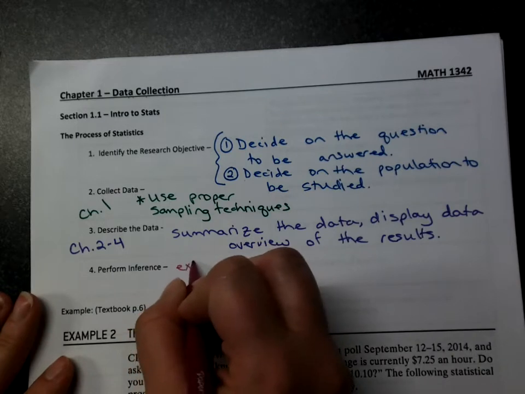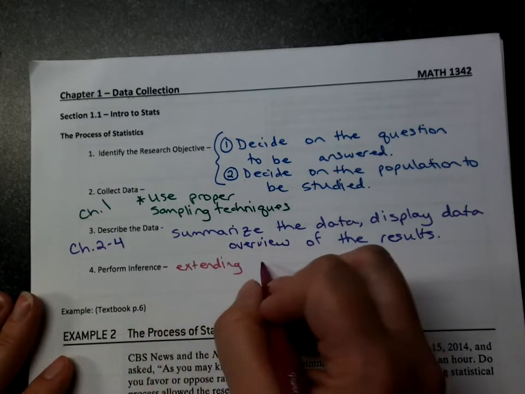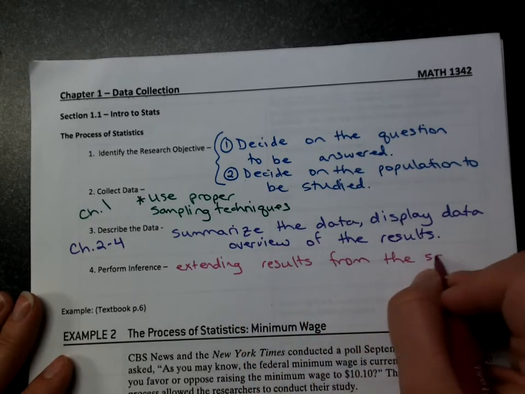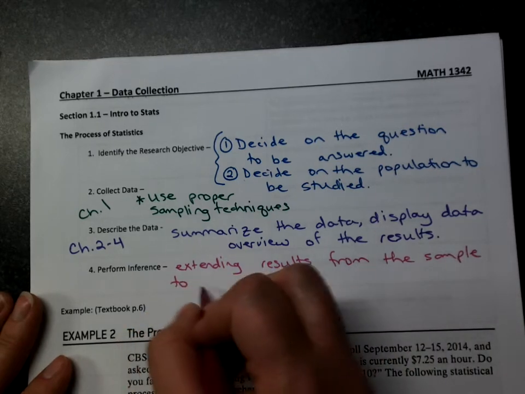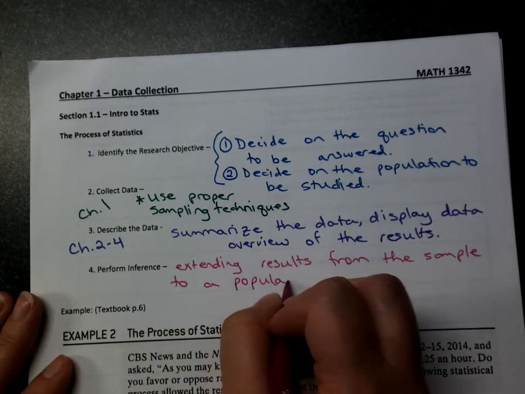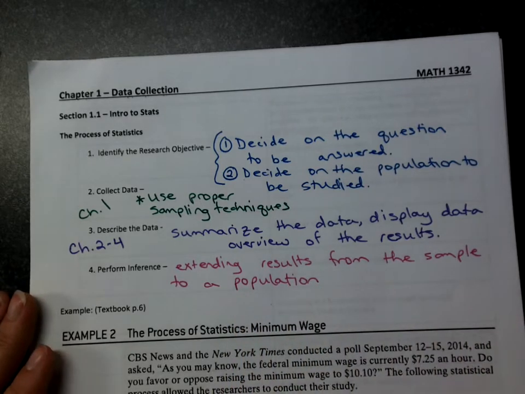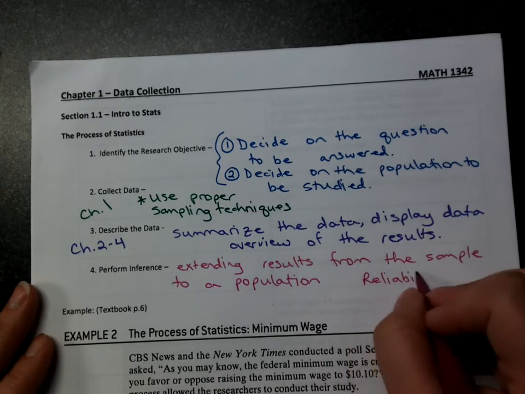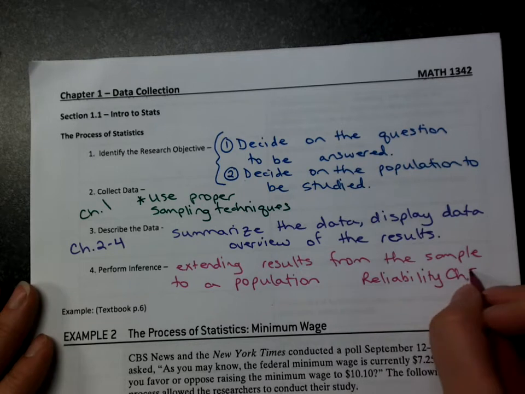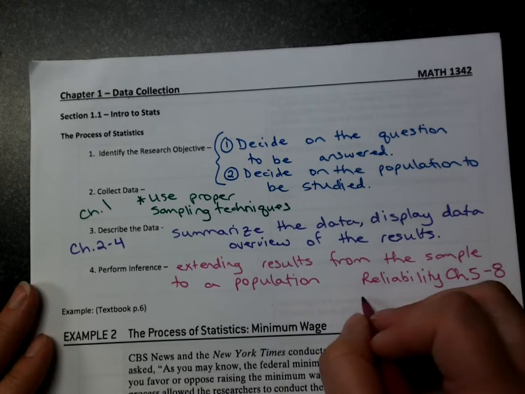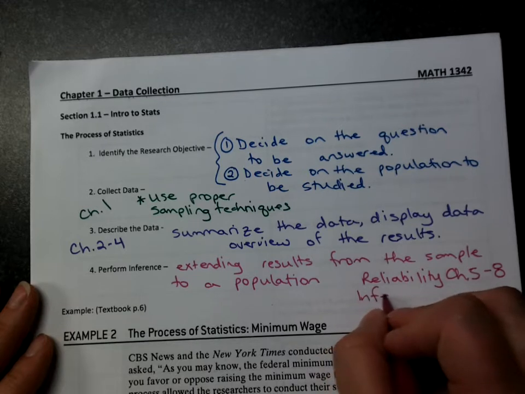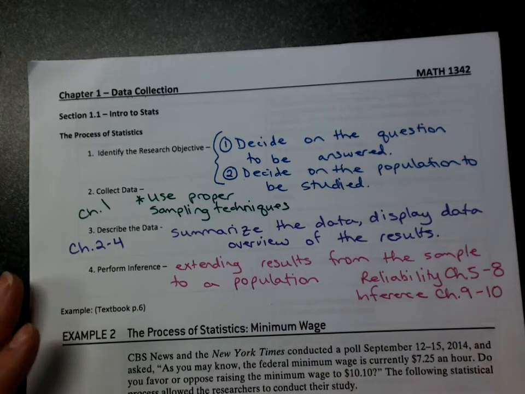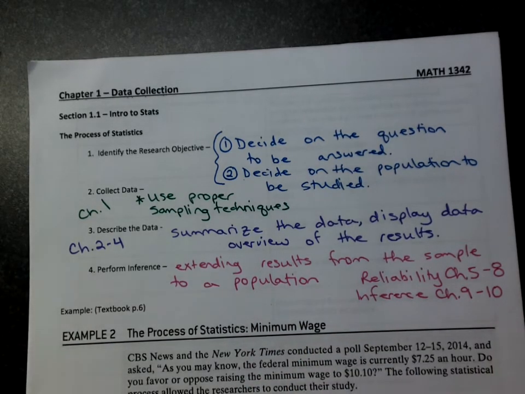And that is extending the results from a sample to a population. And there's a lot that goes into performing that inference. And so we're going to talk about reliability in chapters 5 through 8. And we're going to talk about actually doing inference, actually making predictions in chapters 9 through 10. It's actually the rest of the textbook, but we stop at chapter 10.